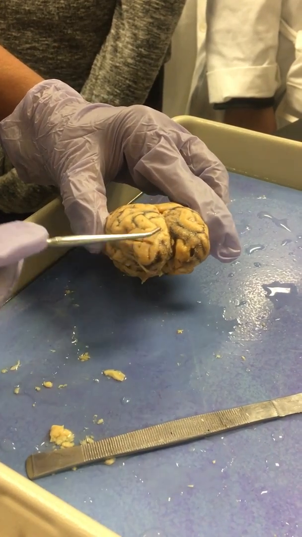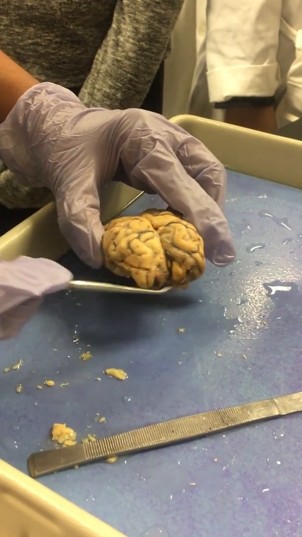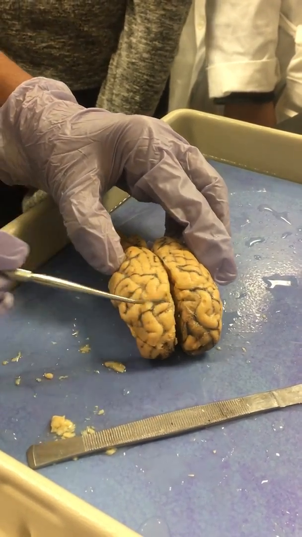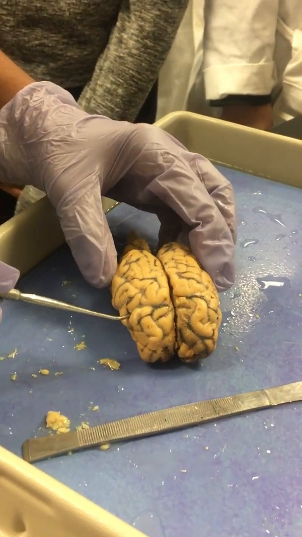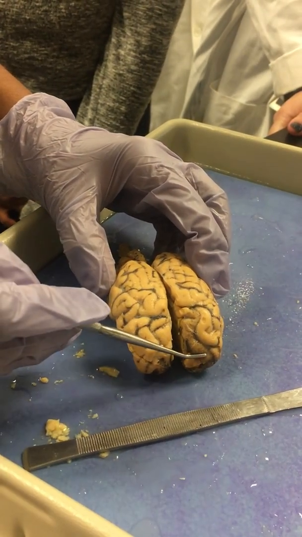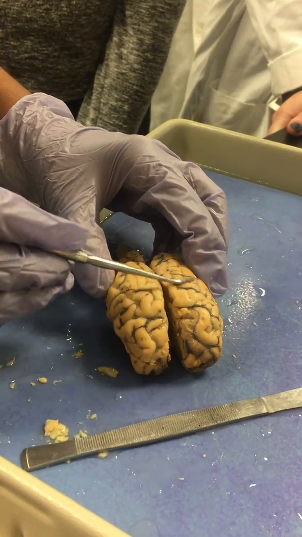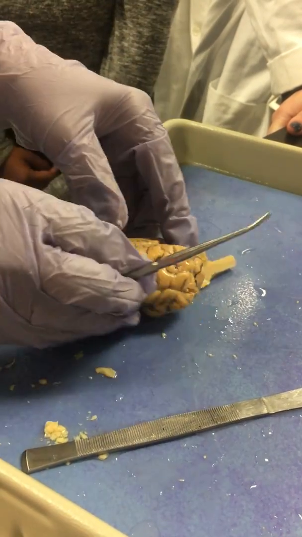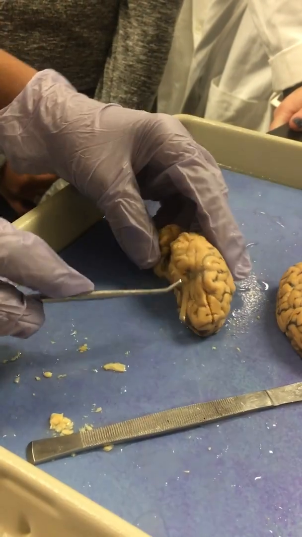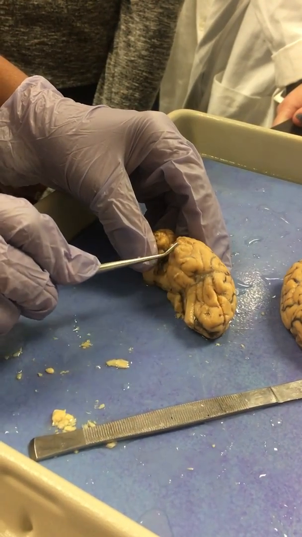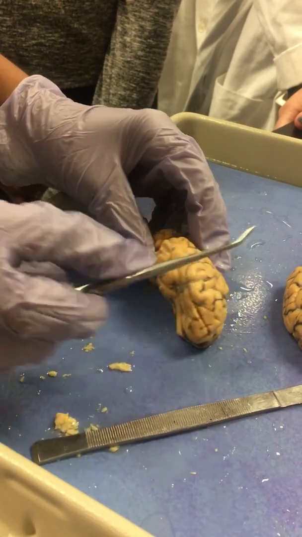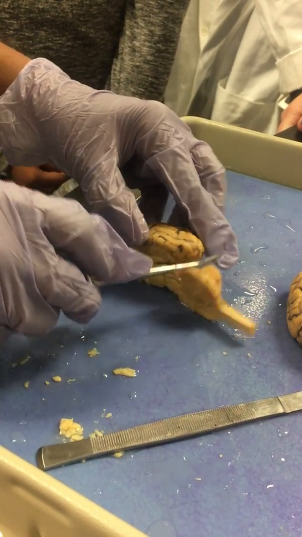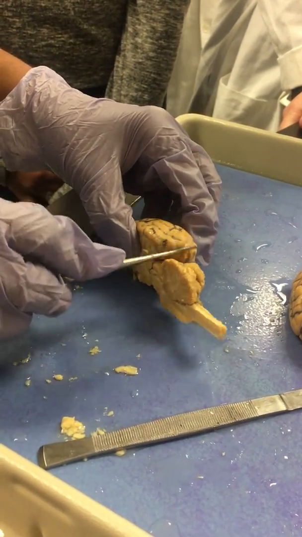So let's look at the lobes. This is my frontal lobe, and that central sulcus is kind of your landmark. Prior to that is frontal, and posterior to that would be your parietal. On either side, I'm just going to do one lateral view here so you could look. On either side, this is the temporal lobe, and then closest to the cerebellum would be your occipital lobe.